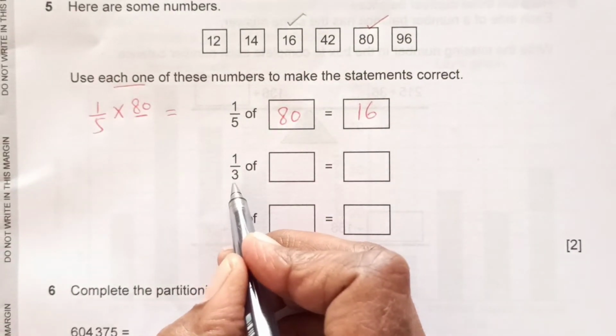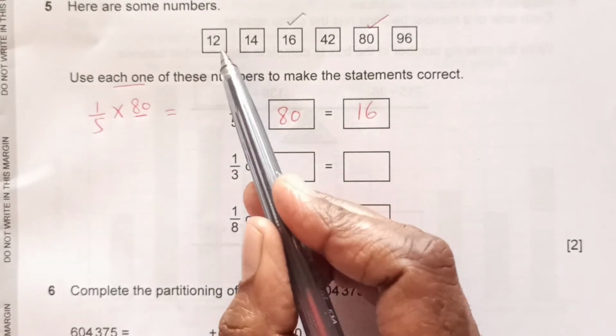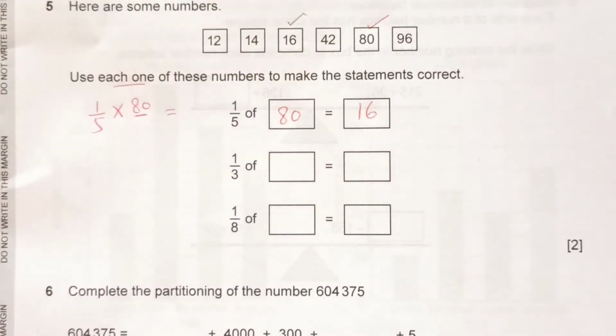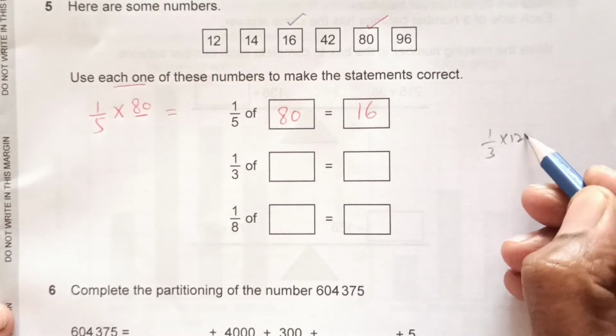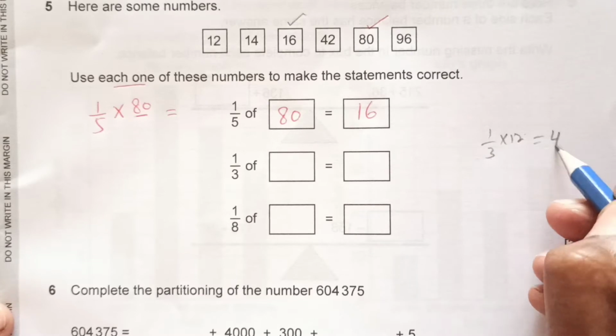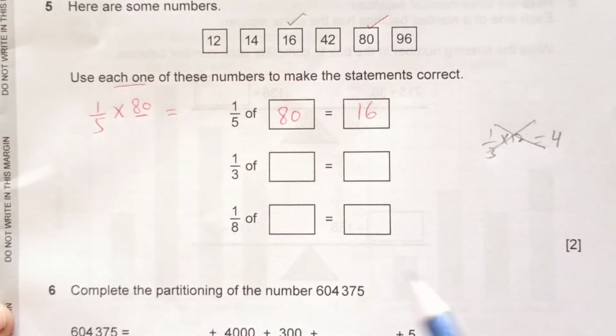Now 1 by 3 of. So we are looking for multiples now. So if 12 is a multiple of 3, so if I am taking here 1 over 3 of 12, that means 12 divided by 3, it will be 4. So we do not have 4 here, so this is not working.